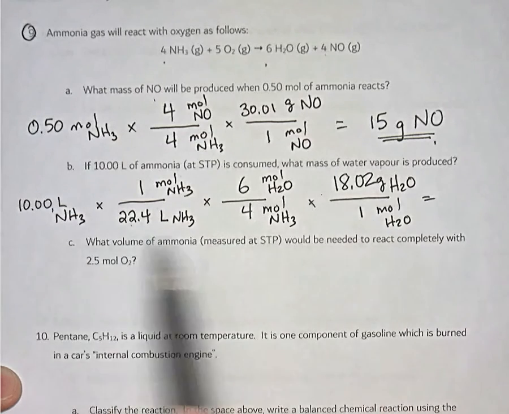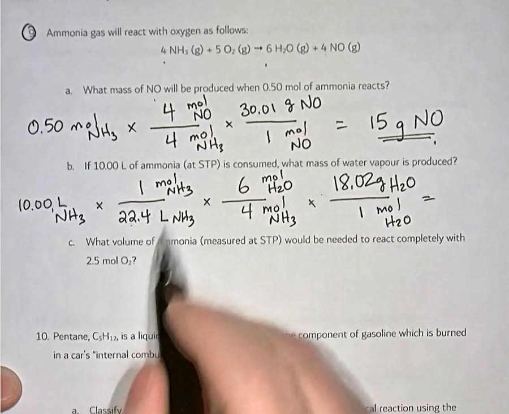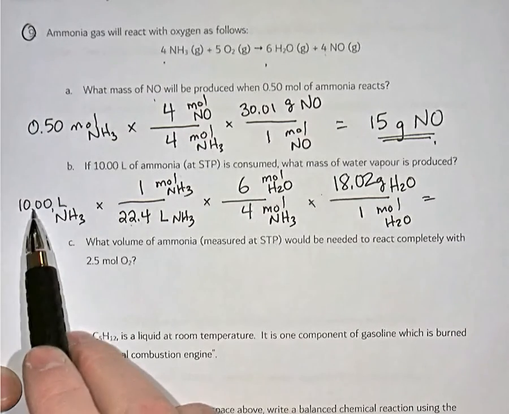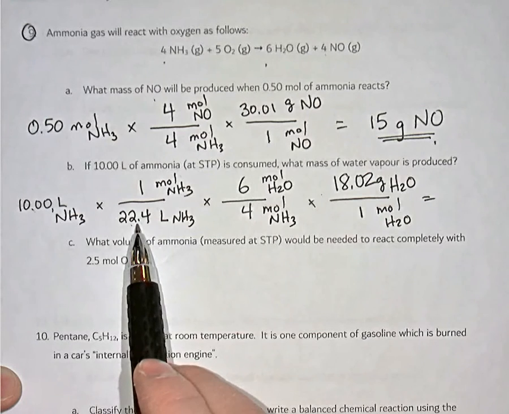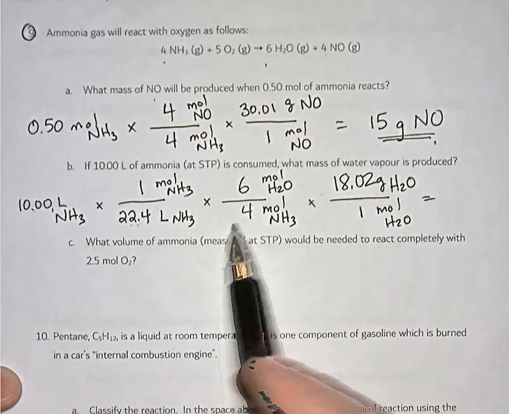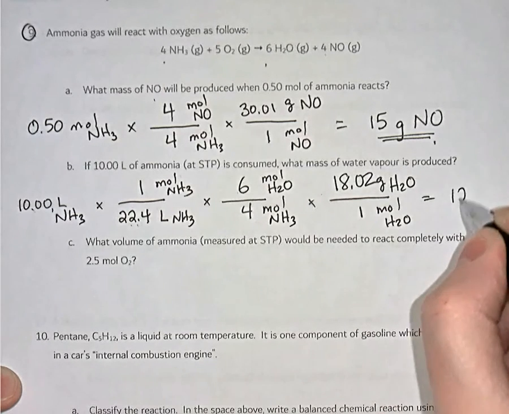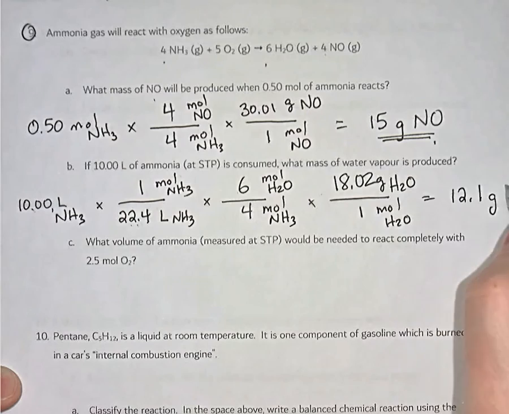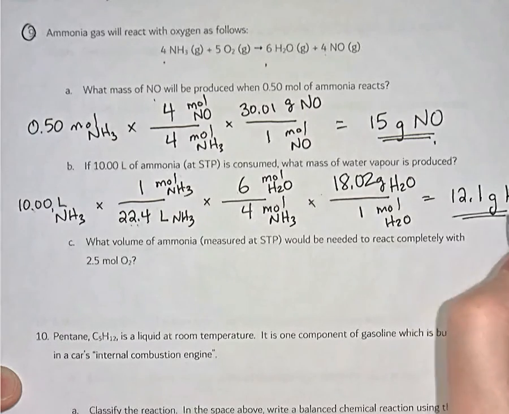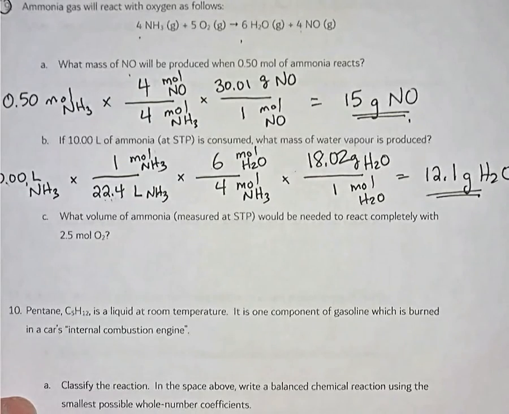So multiplying and dividing, I'm going to keep the smallest number of digits, so we'll keep 3 digits in our answer. 10 divided by 22.4 times 6 divided by 4 and times 18.02. The answer will be 12.1 grams of water, rounded off to 3 significant digits.